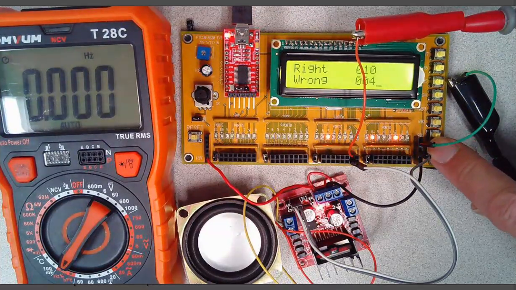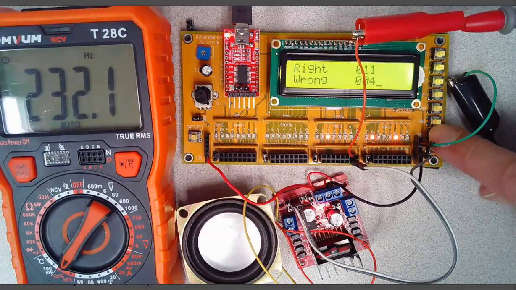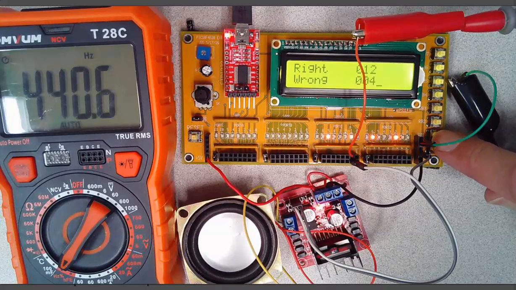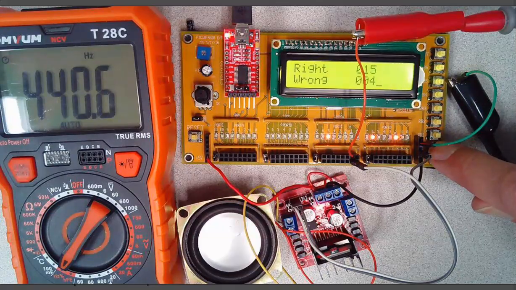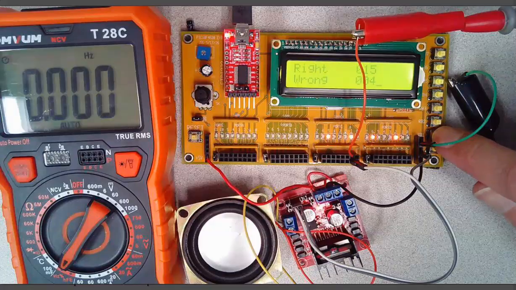I'll start the game. And those two different notes. The top button, if I think it's different, I was right. That was different. Different. Same. I've got my little frequency counter right here. That was 444, 445 Hertz.